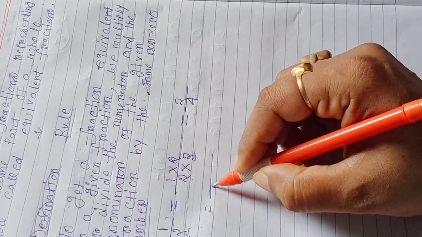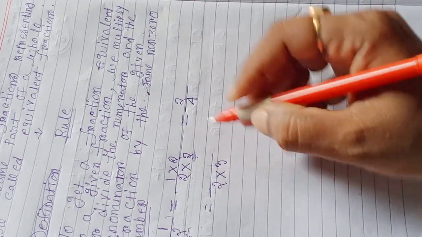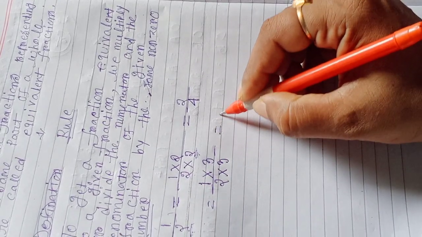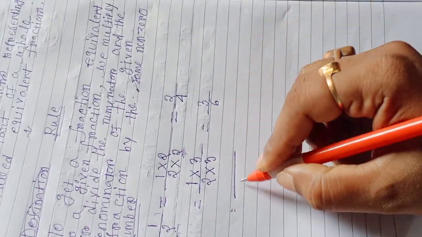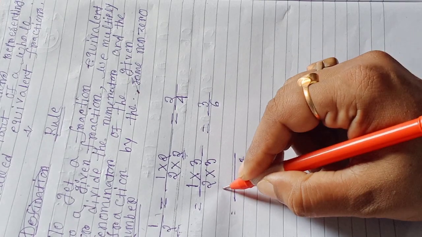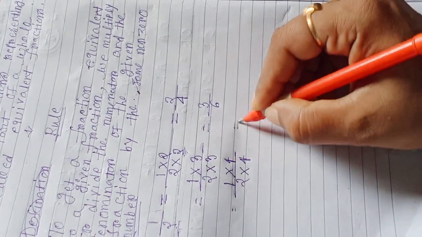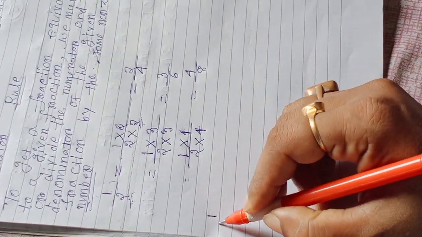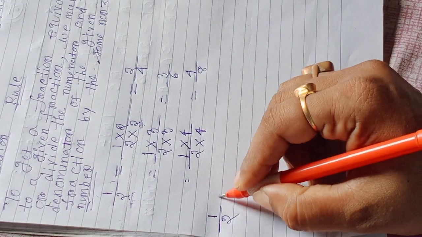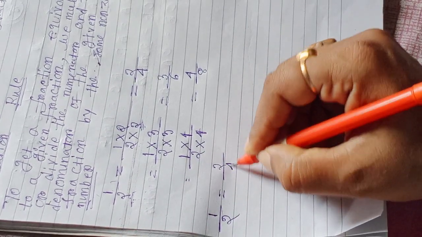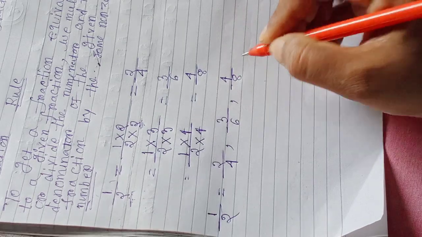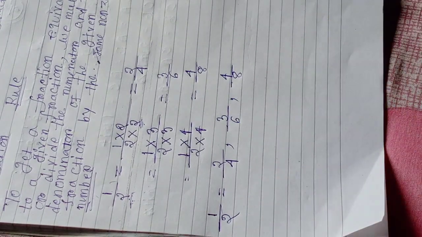Again I am multiplying 2 by 3 and 1 by 3. So we are getting here 3 by 6, and at last we are multiplying the denominator by 4 and the numerator also by 4. So we are getting here 4 by 8. So we can say here the equivalent fractions of 1 by 2 will be 2 by 4, 3 by 6 and 4 by 8. So students, that is the process.